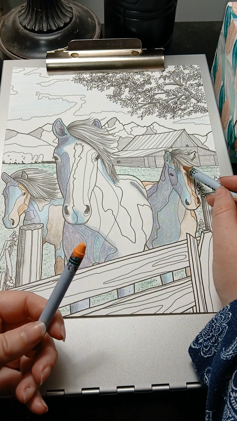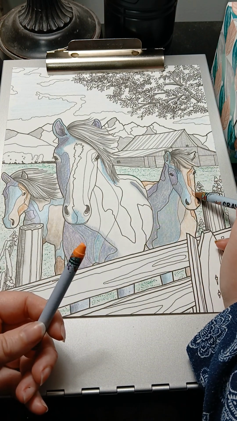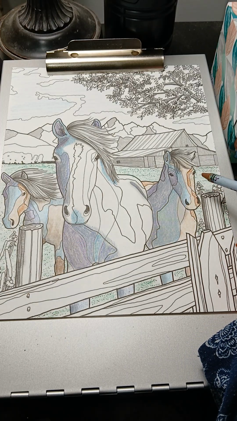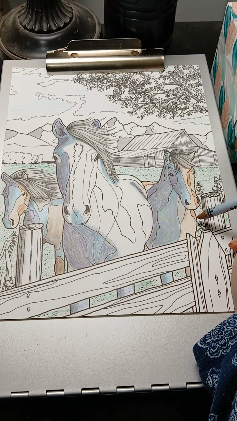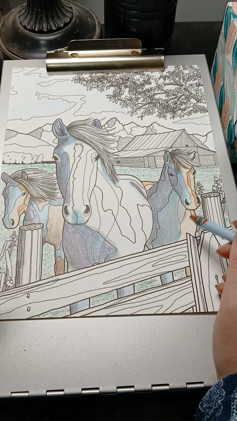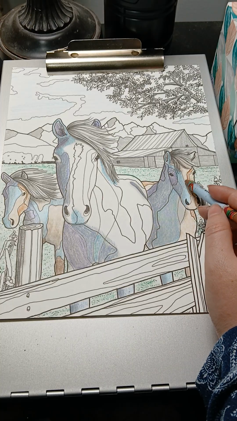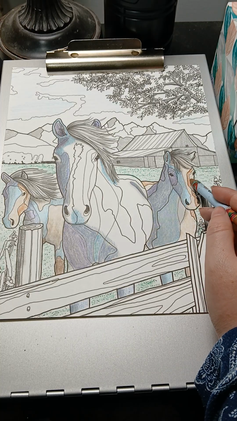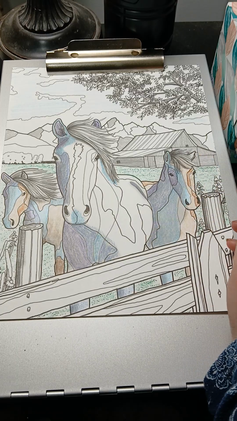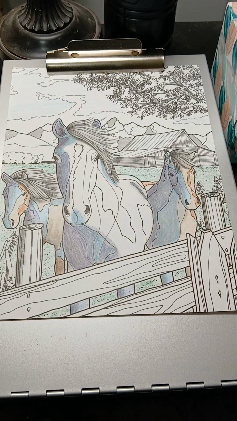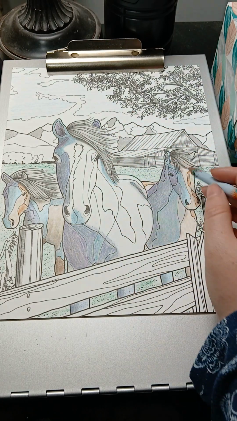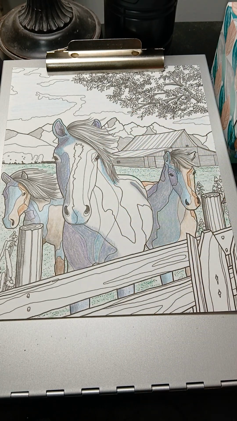Oftentimes the most lit area is not at the edge. Sometimes you do see it. So you could do it either way, to continue graduating with more of this on this side with the light on this side, or you can assume that the light isn't coming from completely off in this direction but a little more in front, which leaves the lit areas in the center.